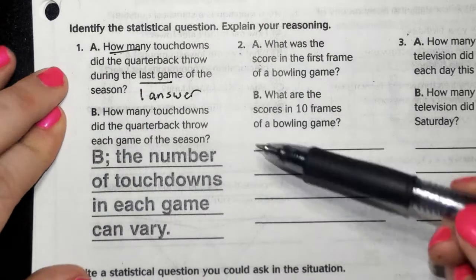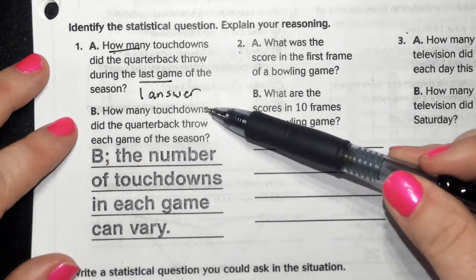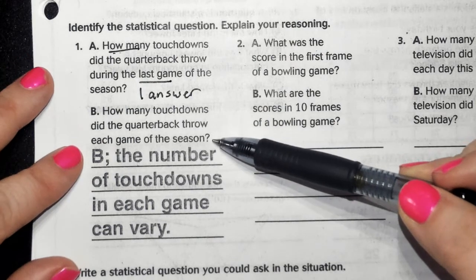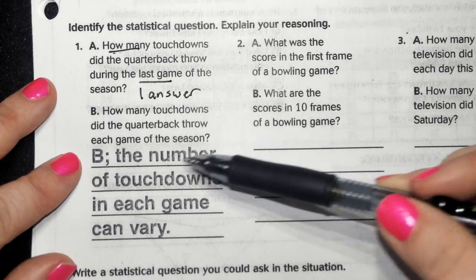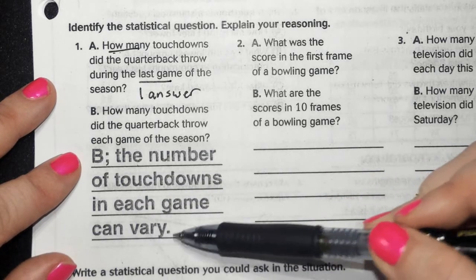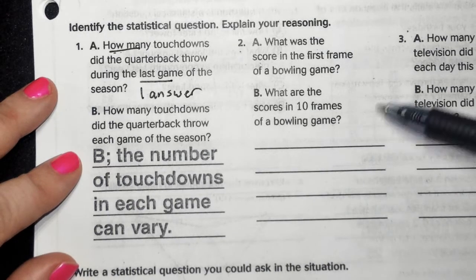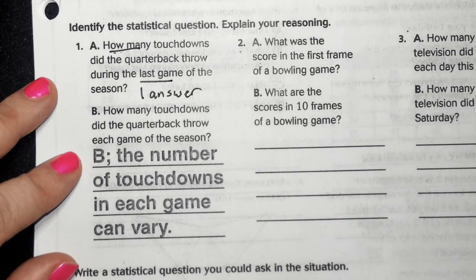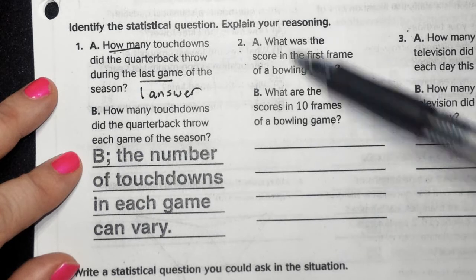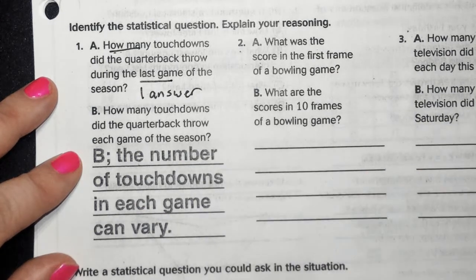All right, the one that they chose, they said B, how many touchdowns did the quarterback throw each game of the season? And they chose that because the number of touchdowns in each game can vary. Guys, do you think you can just reword this to where it applies to the other ones and see which one would reword to that? Guys, literally, you can see which one of these answers on 2 would reword to where you can say it varies and rewrite that exact statement.